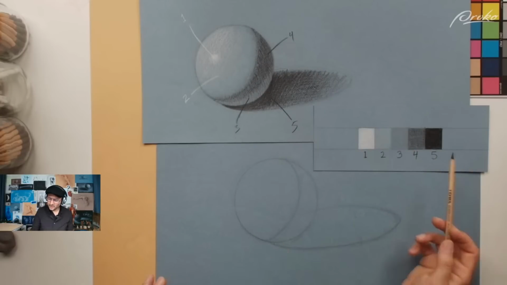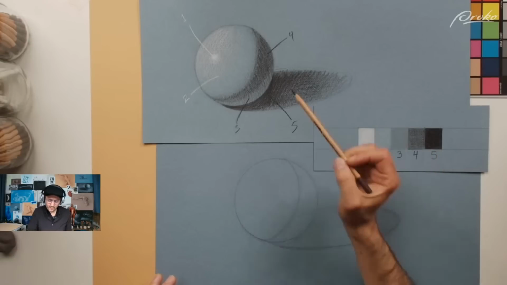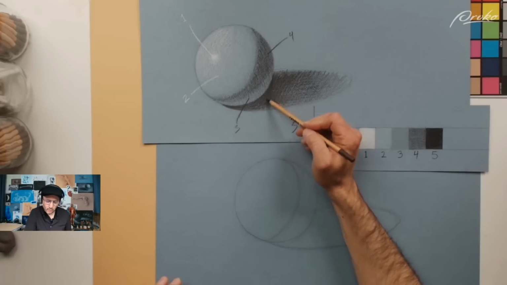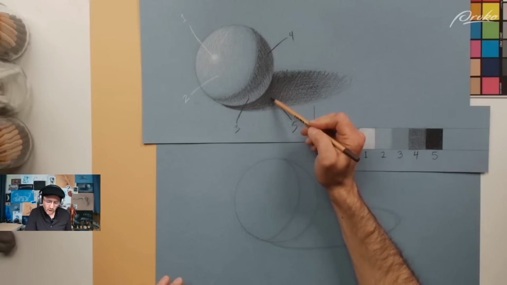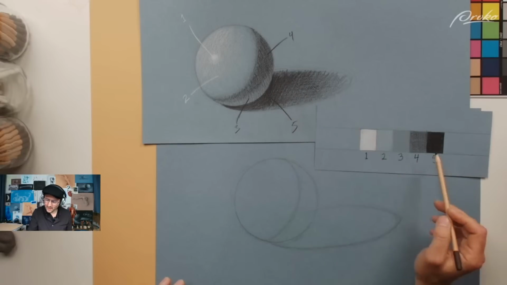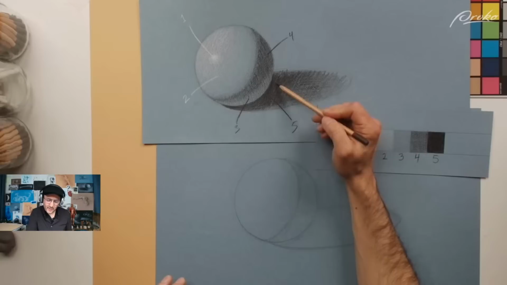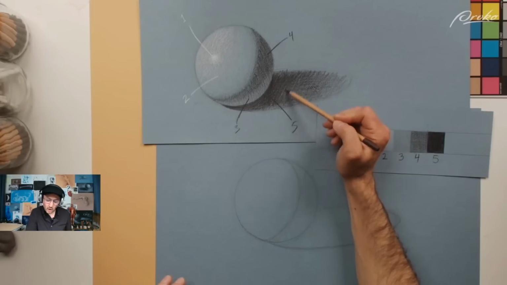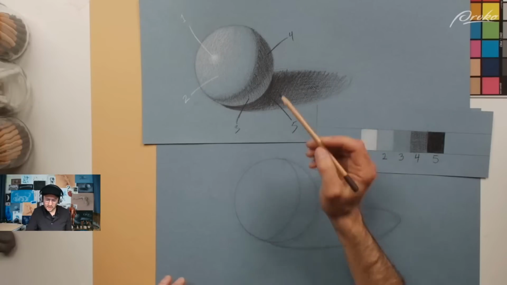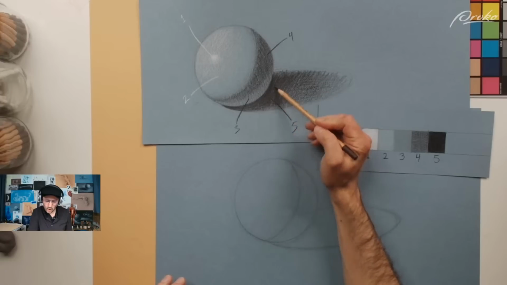Starting with the darkest value, value number 5 is our cast shadow value. And really that darkest value, that number 5 value, you're only going to find it in the occlusion shadow, the darkest part of the cast shadow. So you can see that only occurs right here.